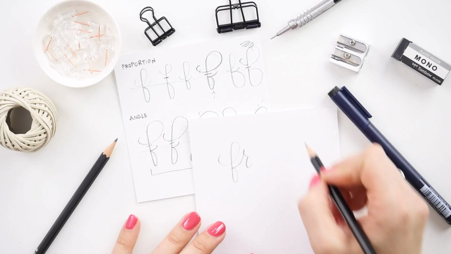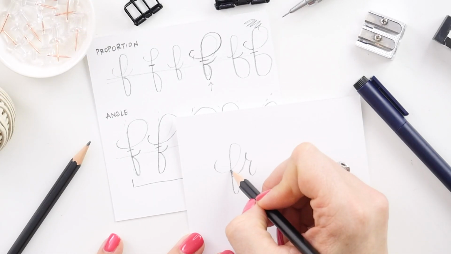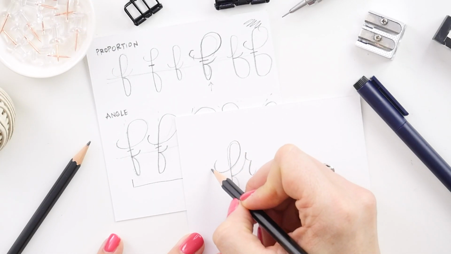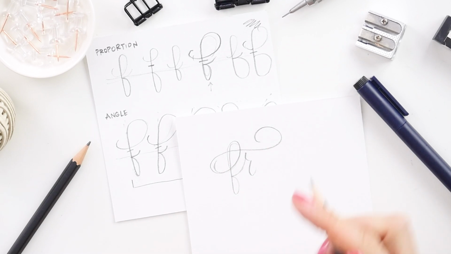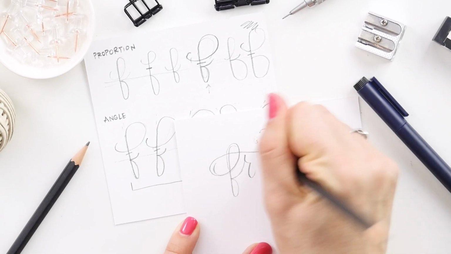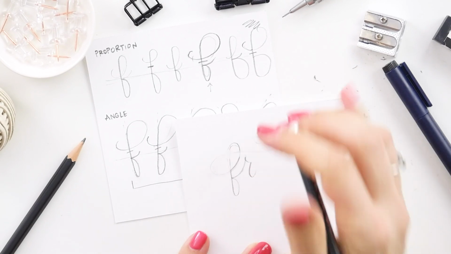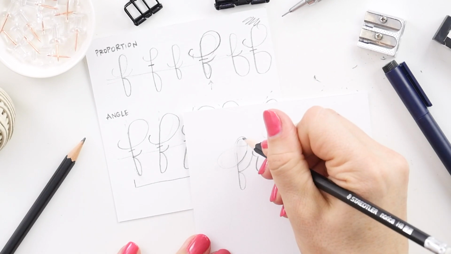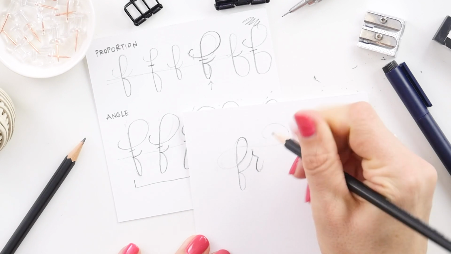Think about the overall composition of your letter within the larger part of the word. So your F could then be used to fill in some space above the rest of your word. Or your F could be taken down, especially if you have a letter coming up here.